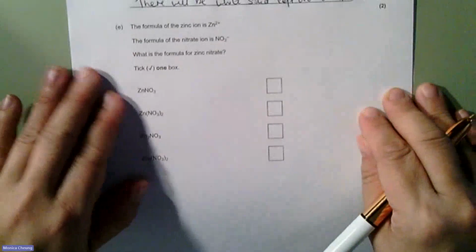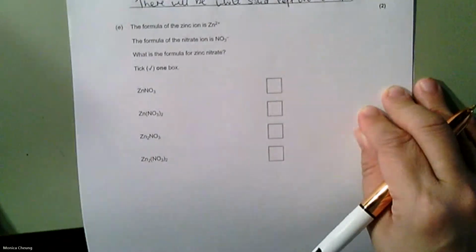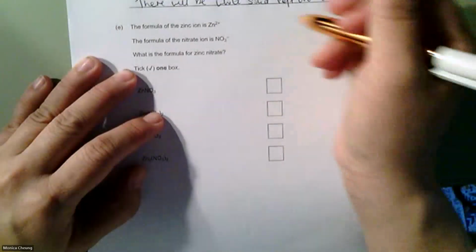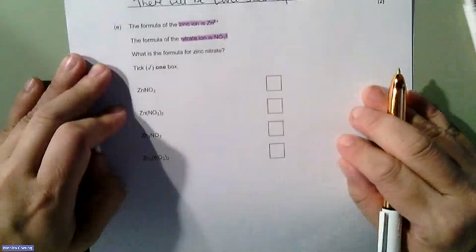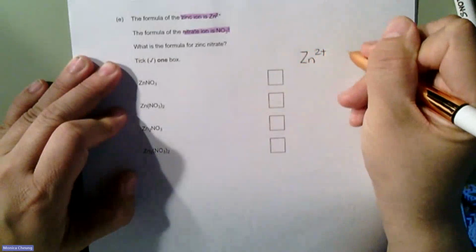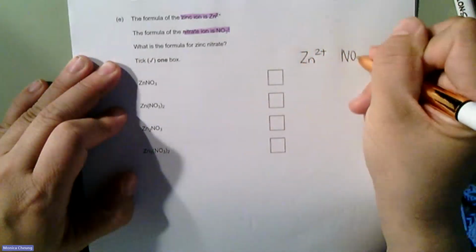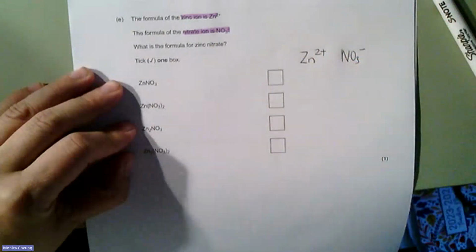Right, going to our next question, we're going to be looking at ionic compounds. It says the formula, we have a zinc ion, which is Zn2+, and we have a nitrate ion, which is NO3 minus, and it then wants you to do the formula. So if we look at the charges, I'll write that here, Zn2+ and then NO3 minus. Now, we want to balance it out so we have a 0 charge on this compound.